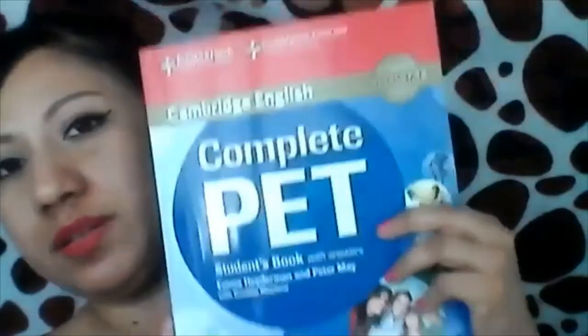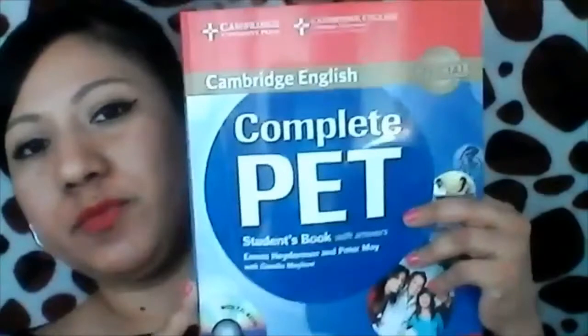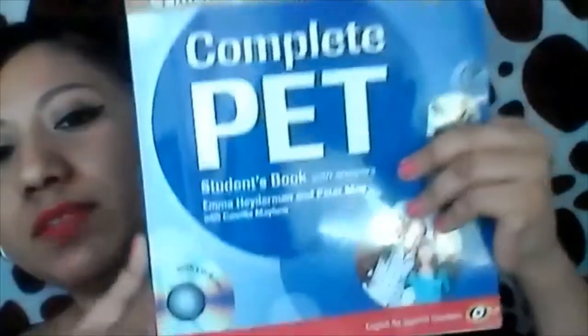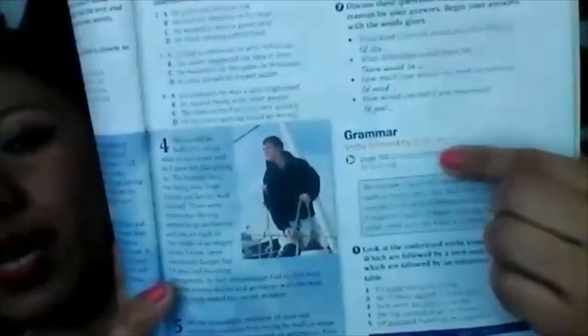Today, I'm going to talk about verbs that follow by ing and to. And if you are a student who has this book, for example, I'm going to show you here, Complete PET, Cambridge English. If you have this book, we are going to go to page number 31, please. So the students who have this book, go to page 31, and on the section of grammar, we will see verbs that follow by ing and to.